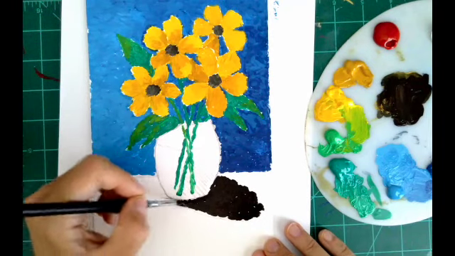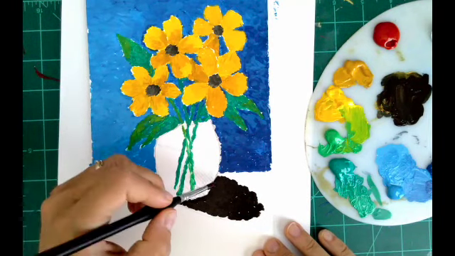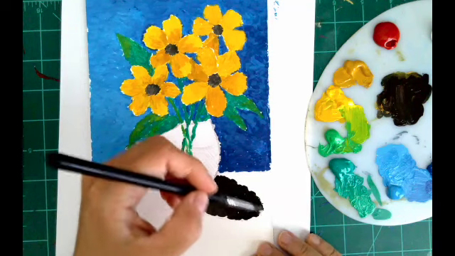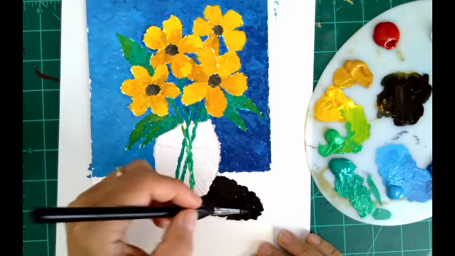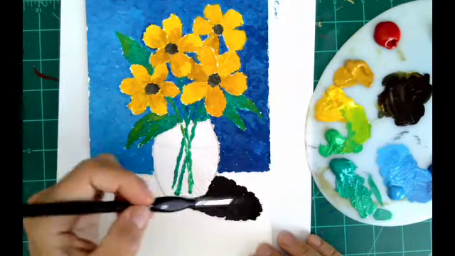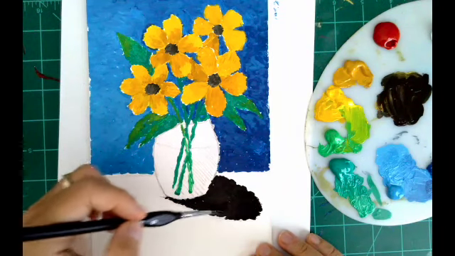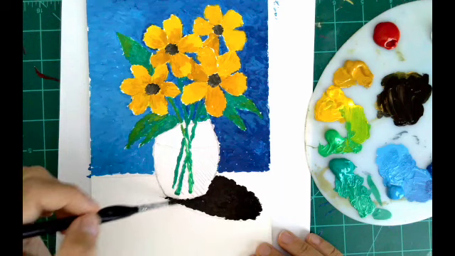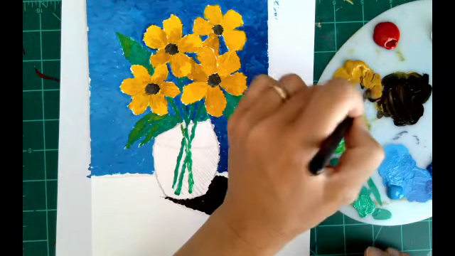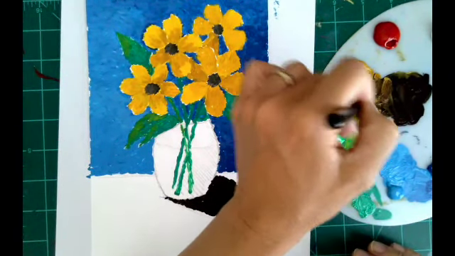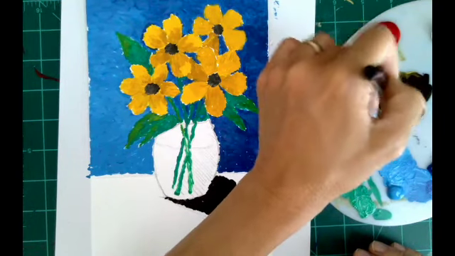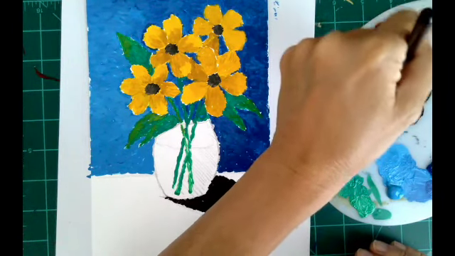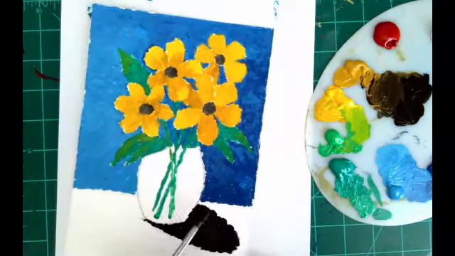Remember, do not spread the colors. Just leave this texture happening on the paper. Tap and release, tap and release. A little more. There you go. And now we start to light it up a little bit, but still pretty dark. I want it pretty dark for this side.